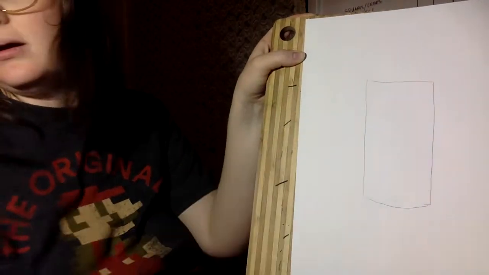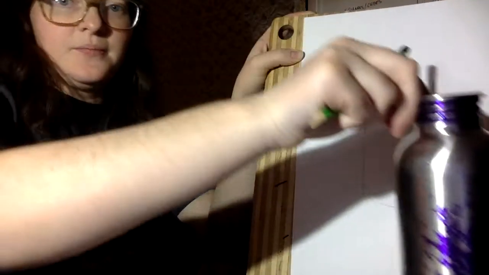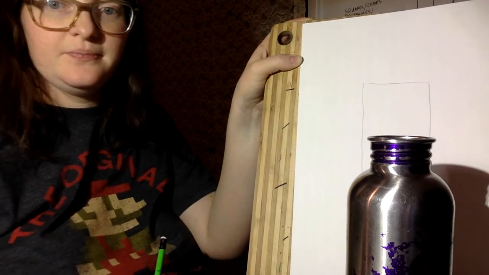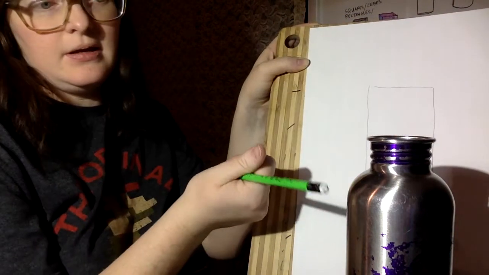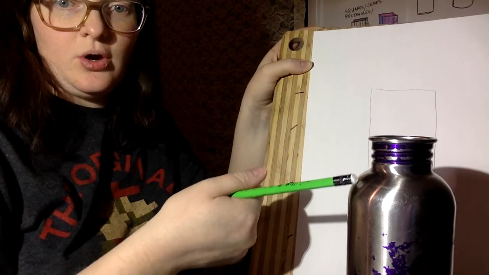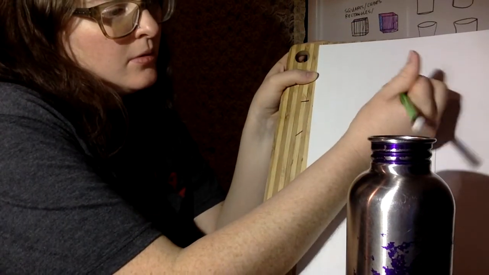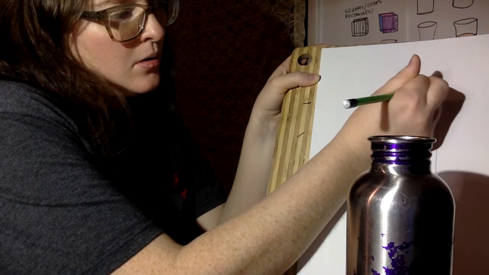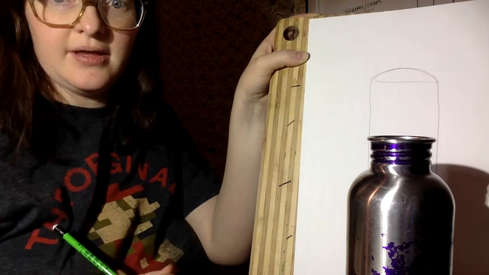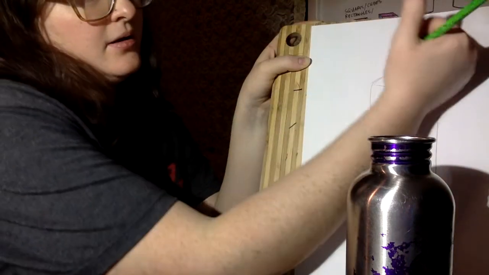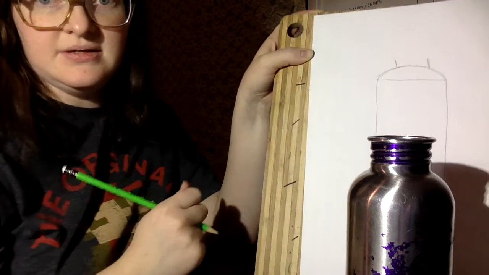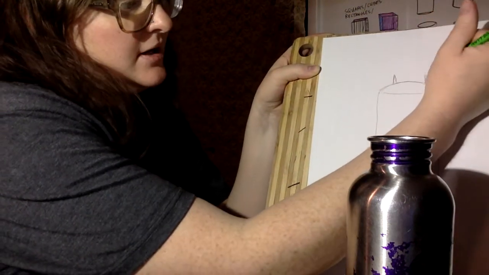Now, right up in here, that's the part that gets a little bit more complicated, right? Because if this would be like my straight edge, I have this curve that comes up, like that. And then another smaller cylinder that connects to it.